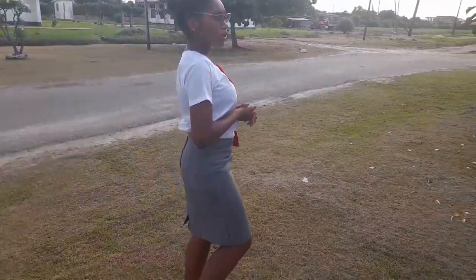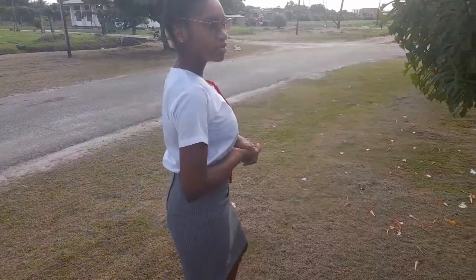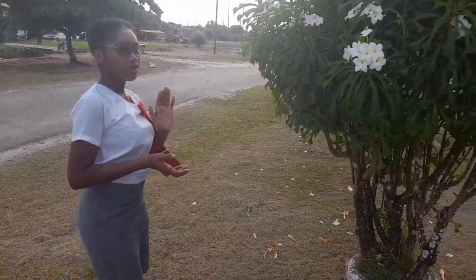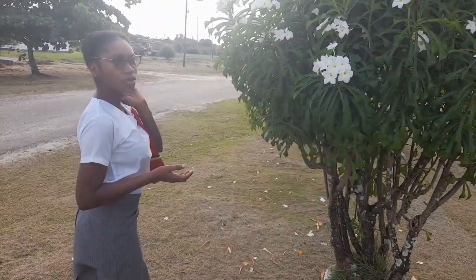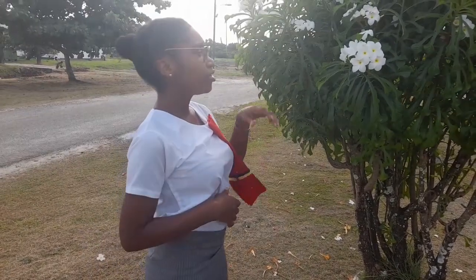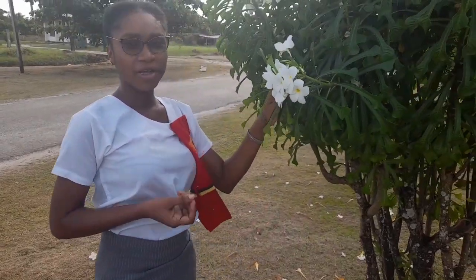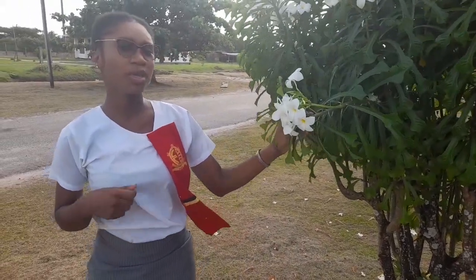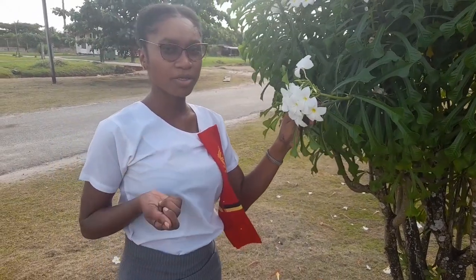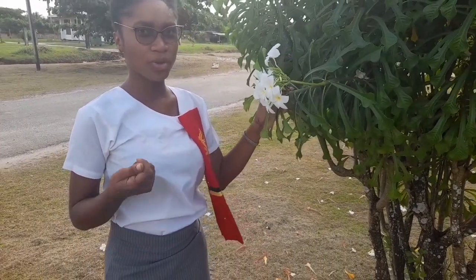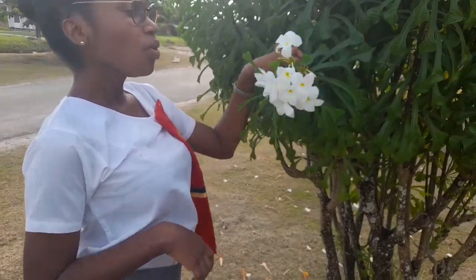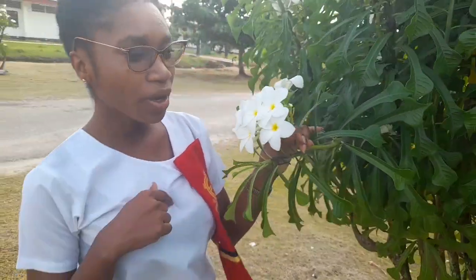Now we're going to move on to a different type of flowering plant. Just now we looked at the cashew tree. Now we're going to look at the flower. Remember to pick the different types of flowering plants because we will have an experiment to do later in our lesson. Who can tell me where the petal is on the flower?